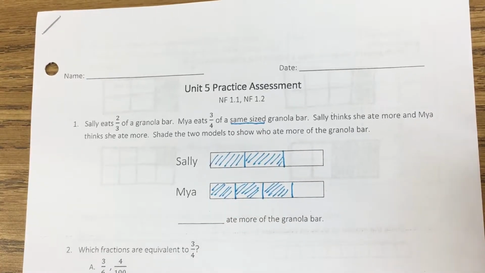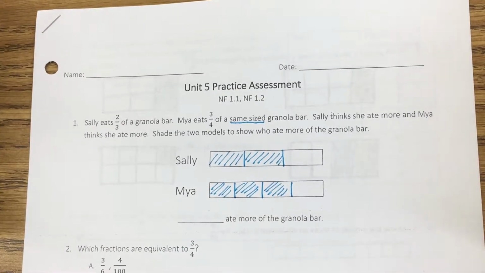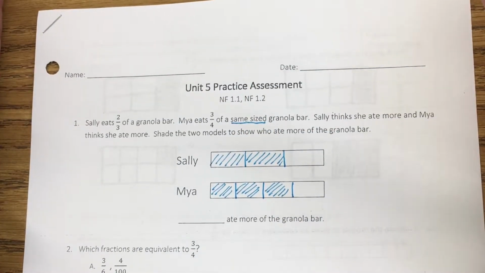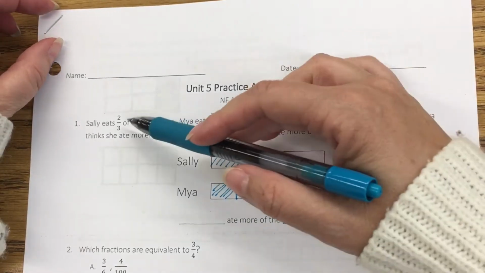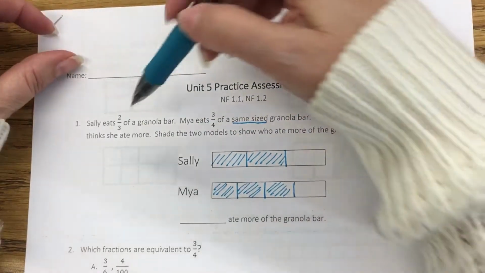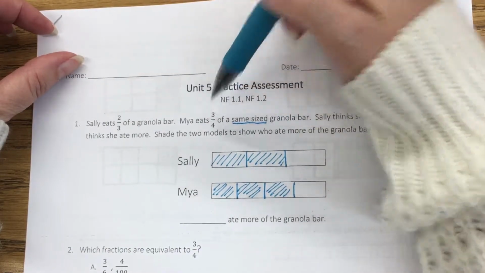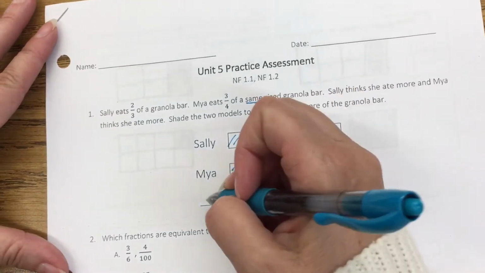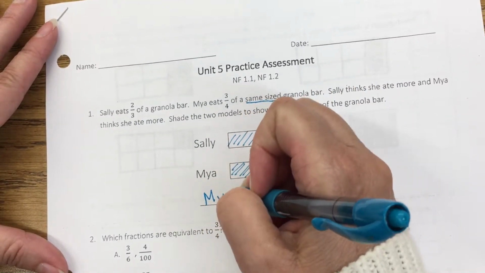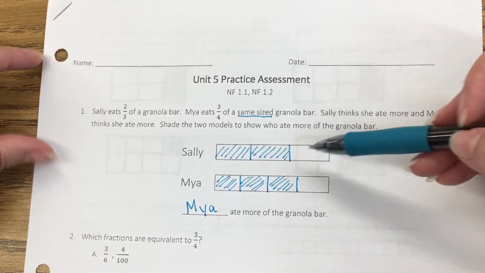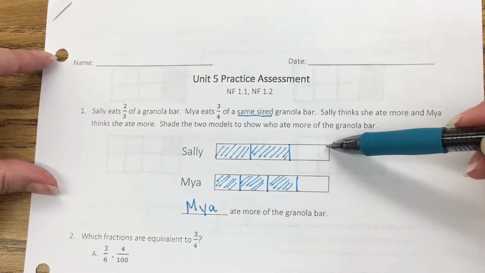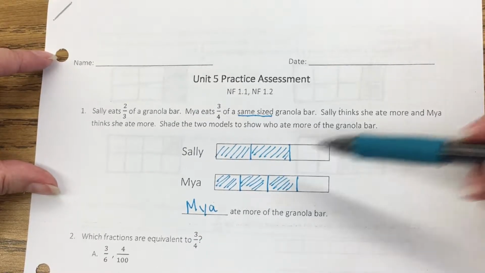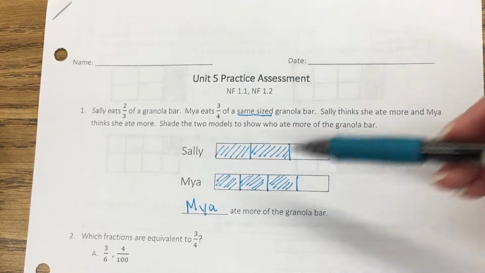So when we're comparing fractions right now, we're not using anything except for a model and landmark fractions and comparing denominators and numerators. So in this case, our denominators are different and our numerators are different. So we use a model, and we can see that Maya ate more. So we will say that Maya ate more of the granola bar. We could also examine the piece that was left over. 1/3 of a granola bar is going to be larger than 1/4. That's what would have been left over after they ate.